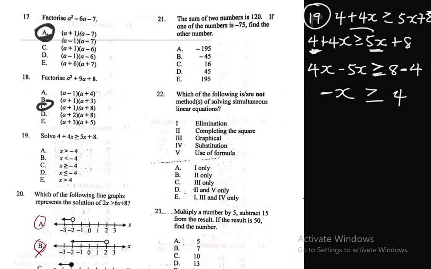Multiply through by minus so that we can make x a positive variable. This minus will give me plus, so x is plus, and the inequality sign changes, and 4 times minus becomes minus 4. That is the answer. x is less than or equal to minus 4, which is C.